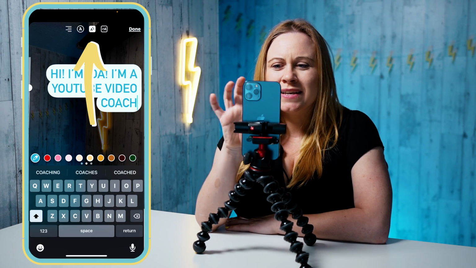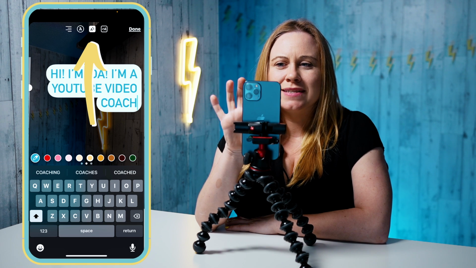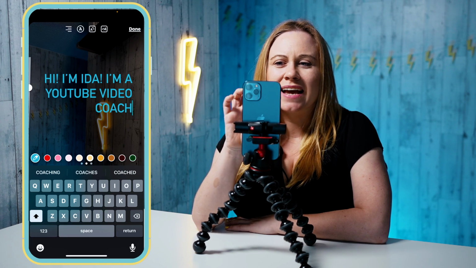This next one is what's going to add a background. So you can see I have it selected. I can change it to a darker background, or I can get rid of that background behind the text.